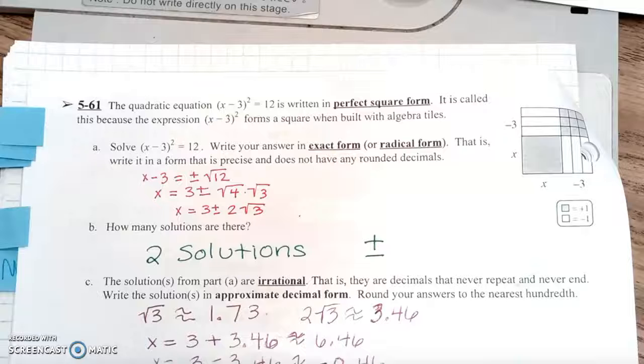On page 14, we have question 61. It says the quadratic equation (x - 3)² = 12 is written in perfect square form. It's called this because the expression (x - 3)² forms a square if we were to build it with algebra tiles. Okay, so here's what it would look like with algebra tiles. We're not going to do that right at the moment, but we've seen it before.